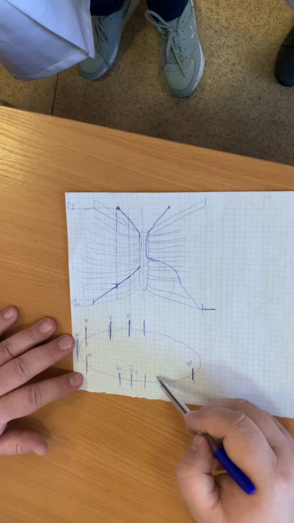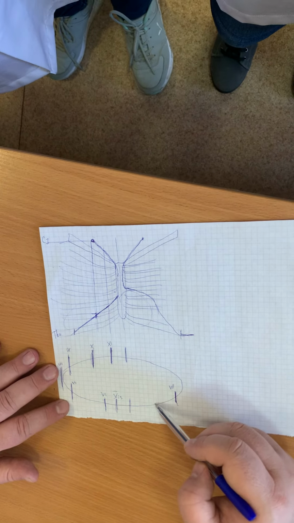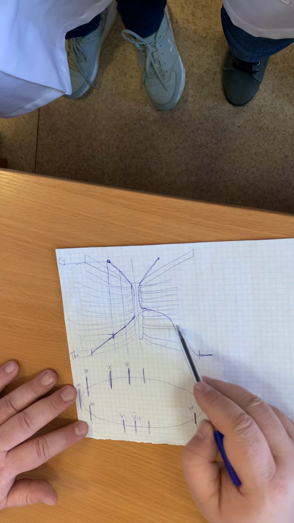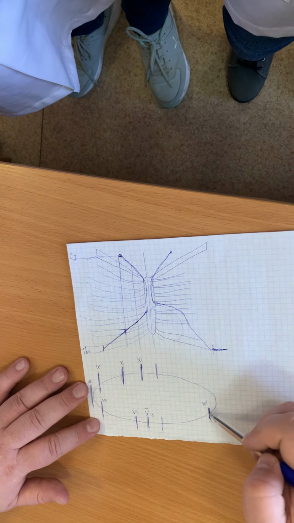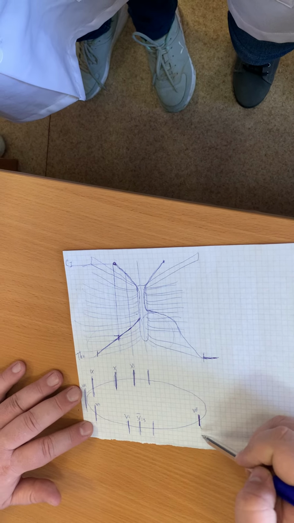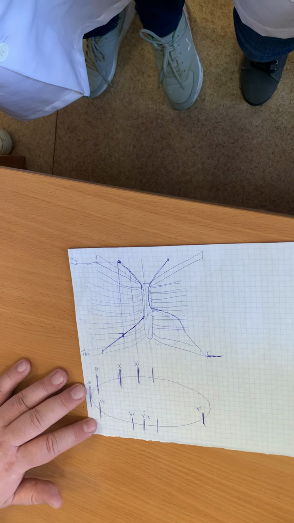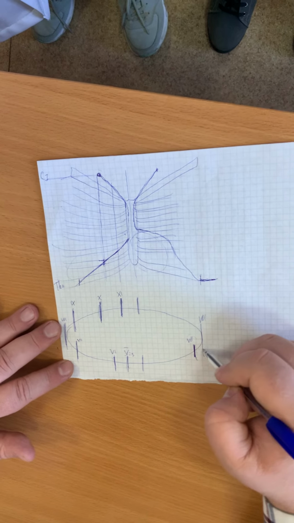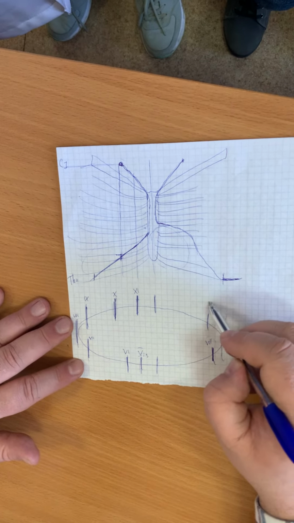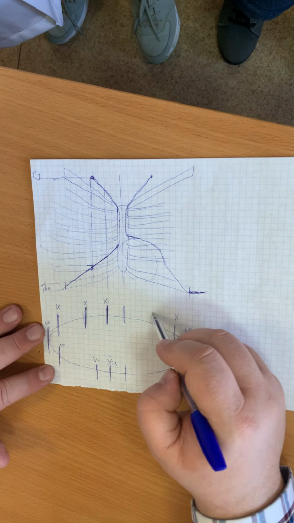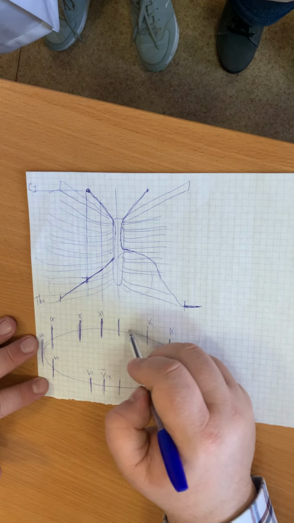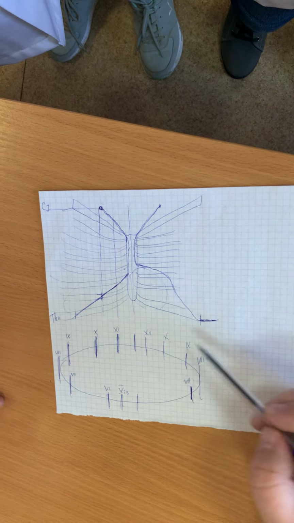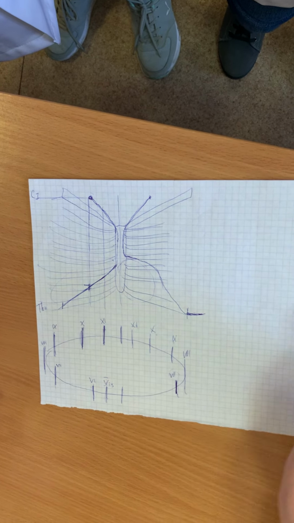Here is linea parasternalis, medioclavicularis; the anterior border just continues into the inferior border in linea axillaris anterior. That is the level of the 7th rib. And then the 8th rib in the mid-axillary line, 9th rib in the posterior axillary line, 10th rib in linea scapularis, and 11th rib in linea paravertebralis. All in all, it is the same as on the right side.